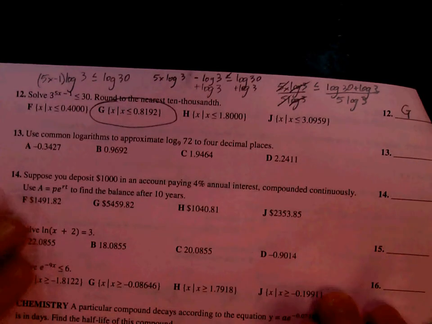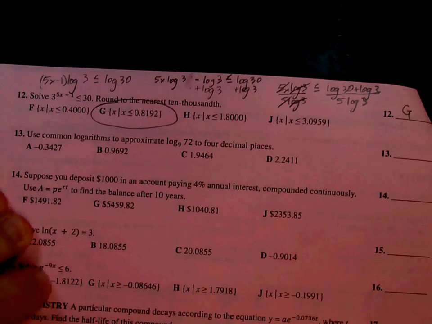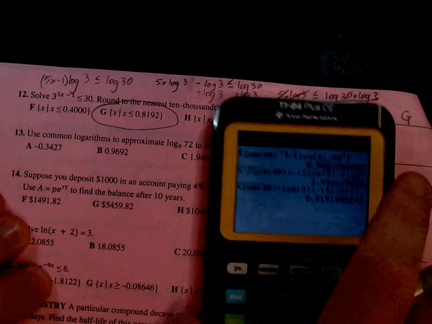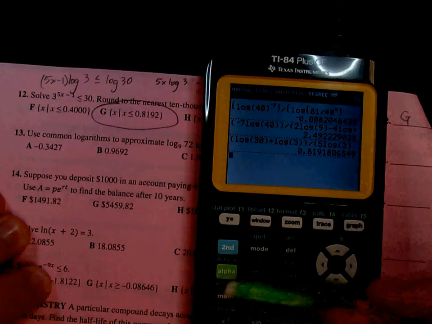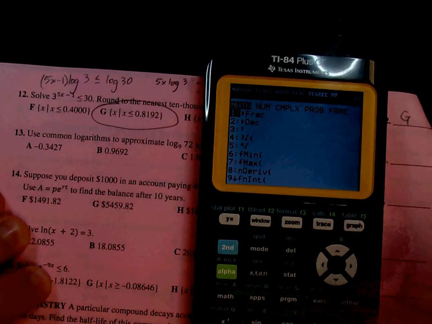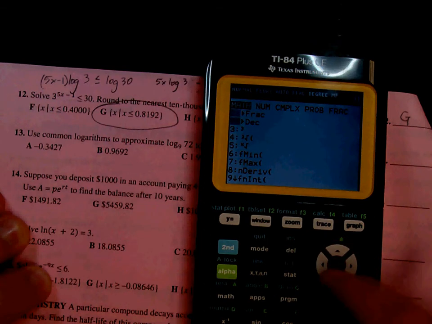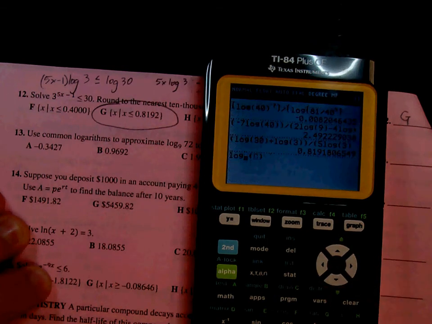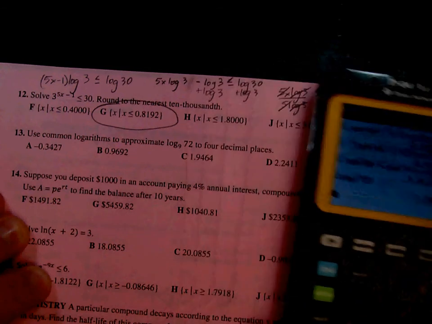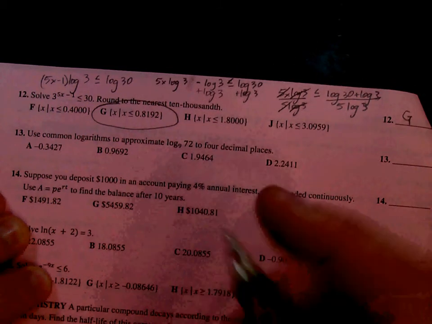Okay, number 13. It says to use common logs. Honestly, I would just type this in the calculator. If you go to math and scroll down almost to the very bottom, there's a log base. Right there it is. We're supposed to do log base 9 of 72, so I'm just going to type it in like that. Let the calculator do all the work. 1.9464. Looks like C is the correct answer.